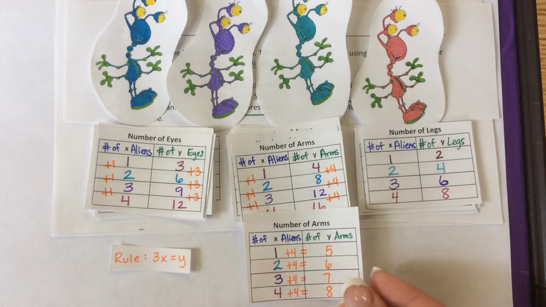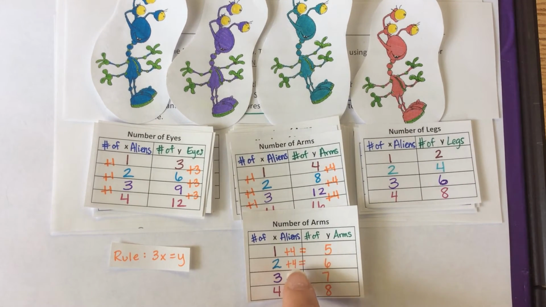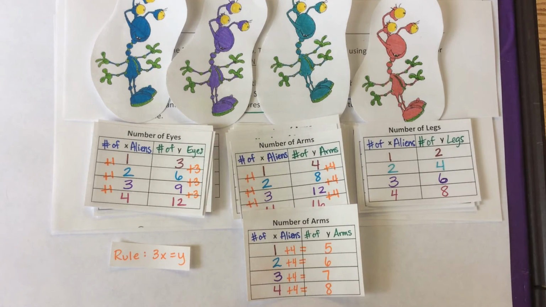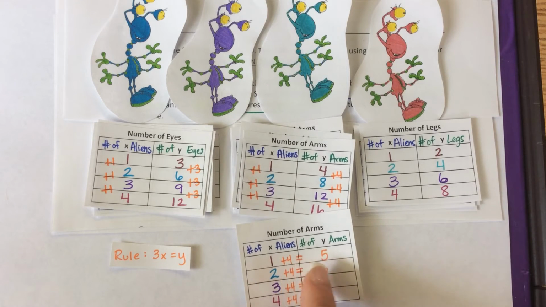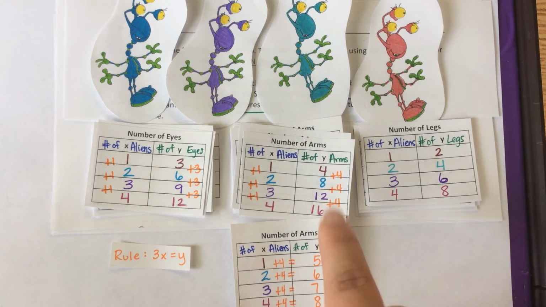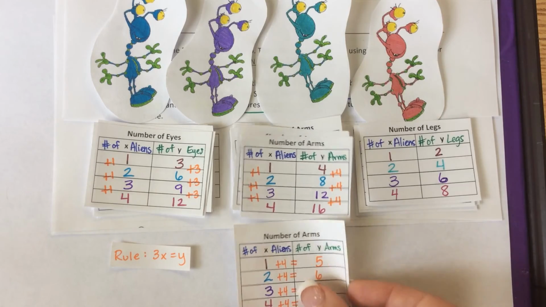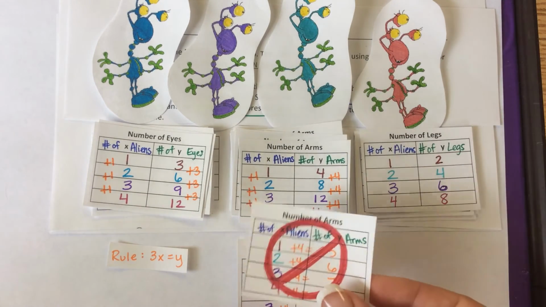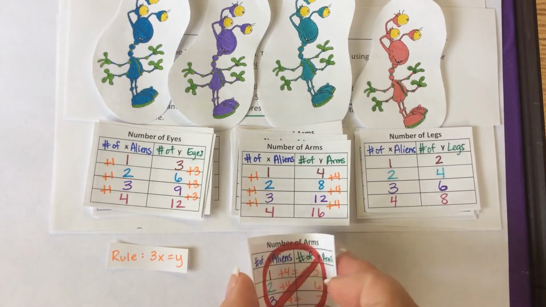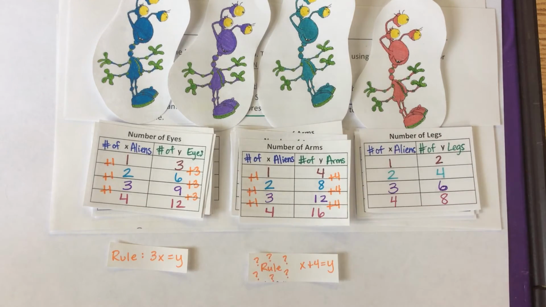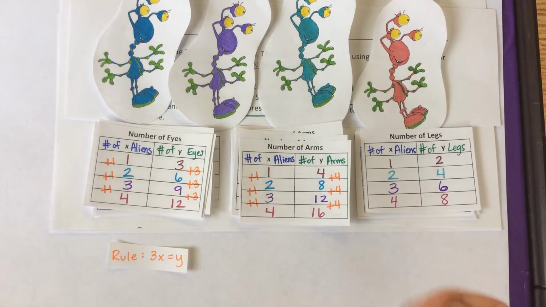X plus 4 equals y is the same as adding 4 every single time. 1 plus 4 equals 5. Does that match the 4 I need? No, it doesn't. 2 plus 4 is 6. 3 plus 4 is 7. 4 plus 4 is 8. And when you look, none of my y values match what I'm wanting. So guess what? They don't match. It's no good. And we can just go ahead, get rid of that rule. We don't need it.